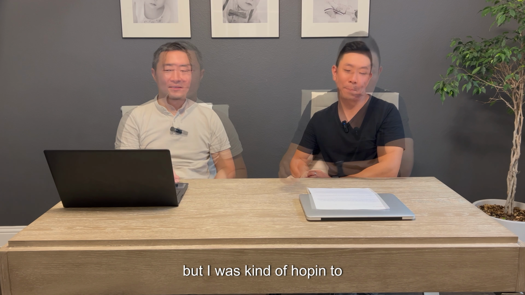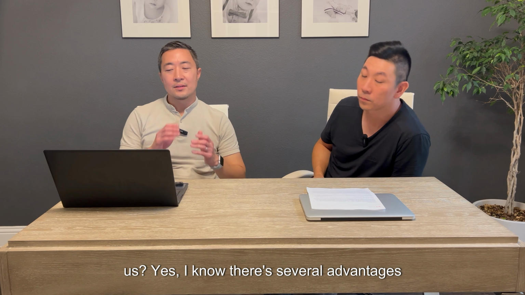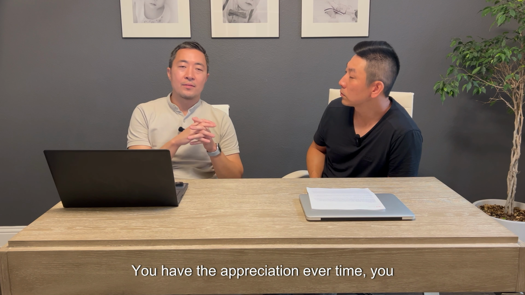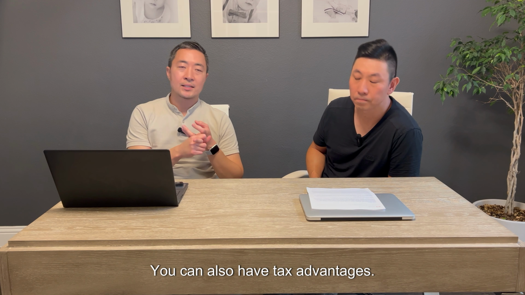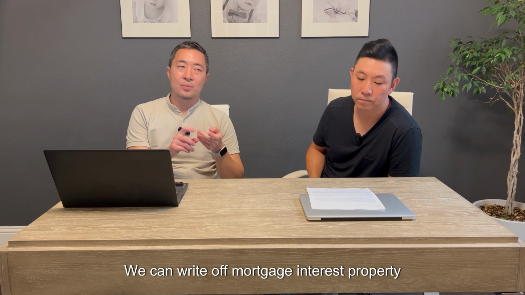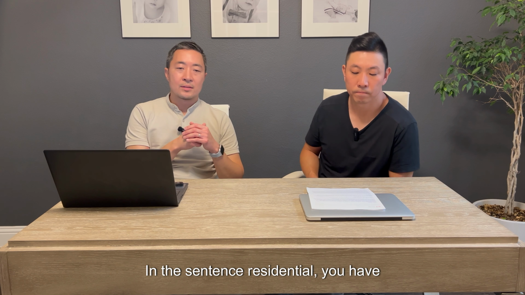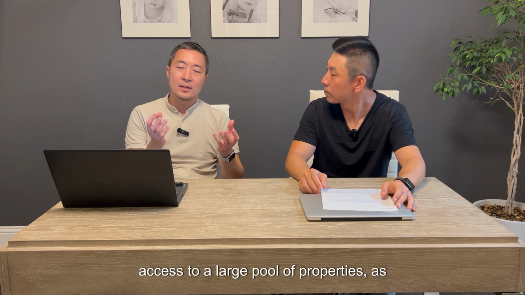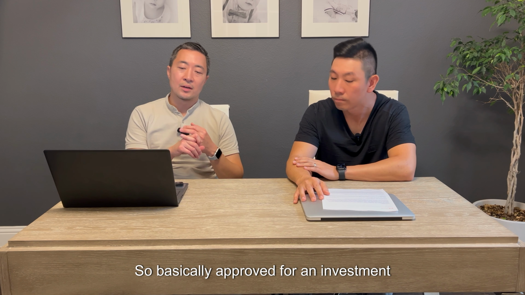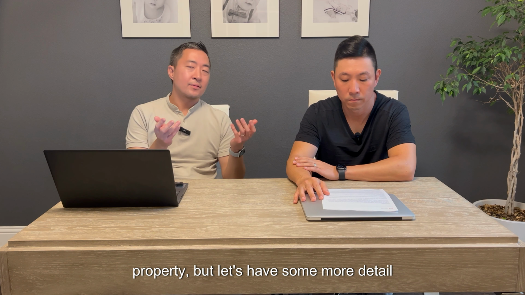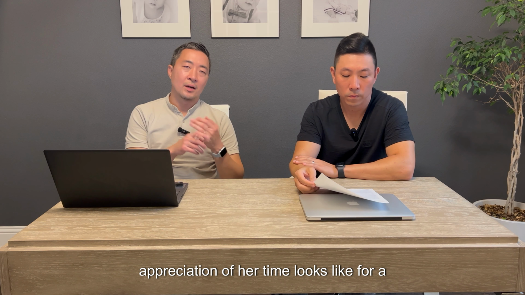But let's hop into it. So Ed, could you outline some of the key advantages of investing in residential real estate for us? Yes, there are several advantages for investors. You have appreciation over time, a lot of cash flow on the property, and tax advantages. You can write off mortgage interest and property taxes, and you can leverage through financing for a lot of these residential properties. And since it's residential, you have access to a large pool of properties as opposed to commercial. Depending on the deal, the bank will look at the rental income, things of that nature, to approve an investment property. But let's have Sang go into more detail about what the cash flow and the appreciation over time looks like for residential real estate.